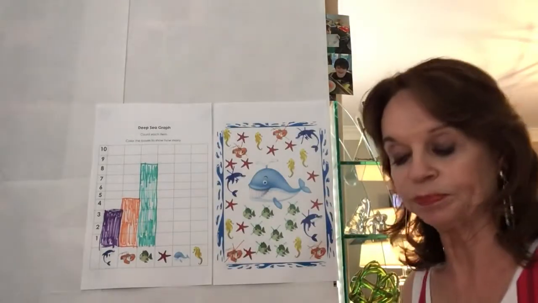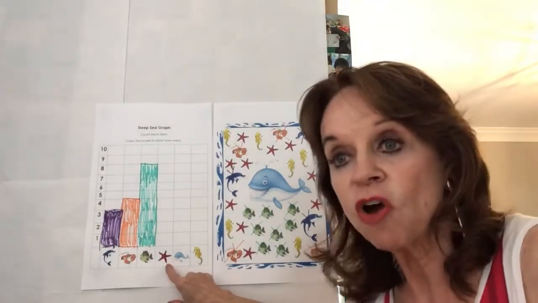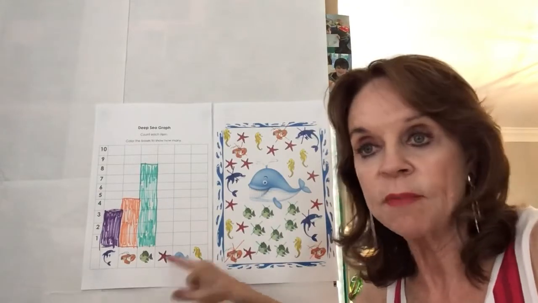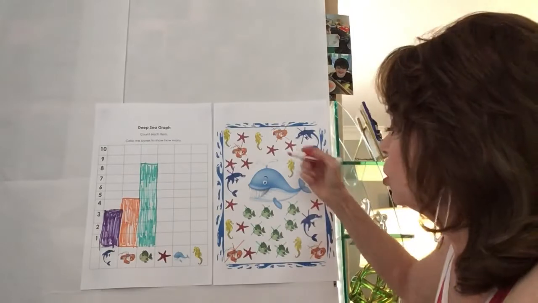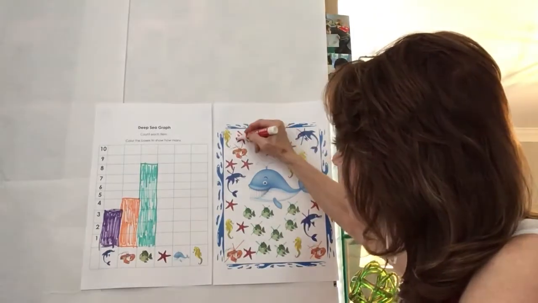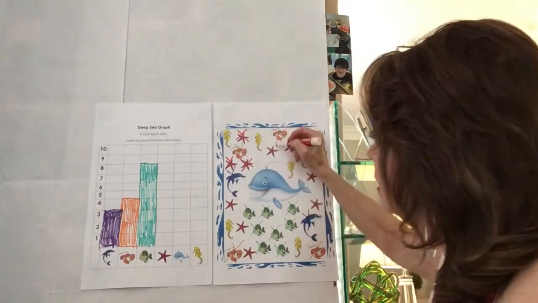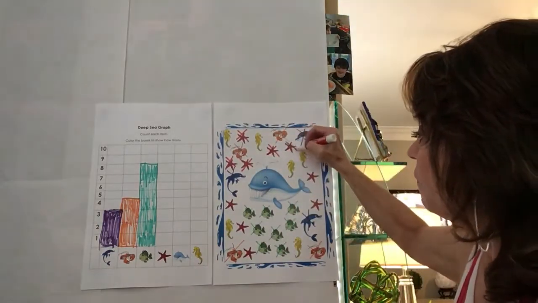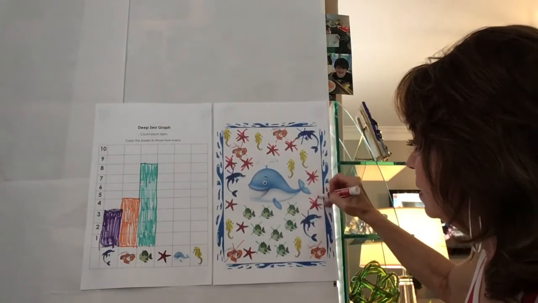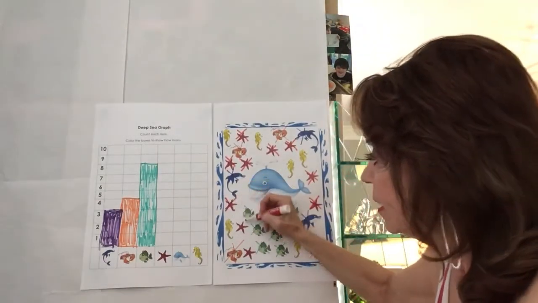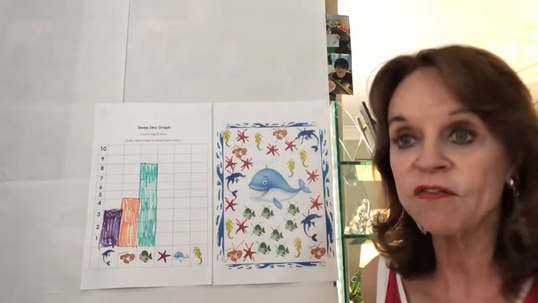Okay, very good. All right, the next one I'm going to do is a starfish. All right, so I'm going to get a marker and count all the starfish. Looks like there are pretty many starfish too. Okay, 1, 2, 3, 4, 5. Oh my goodness, 6, 7, 8, 9, 10 starfish. I had 10 starfish.